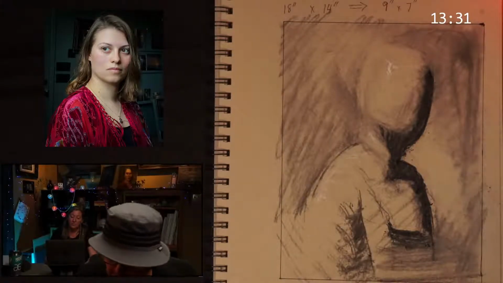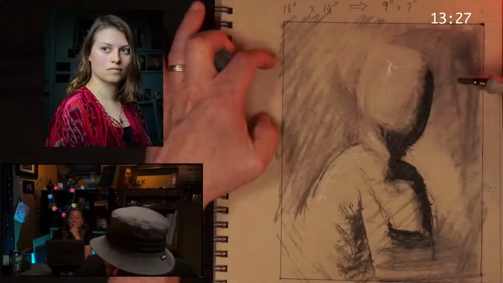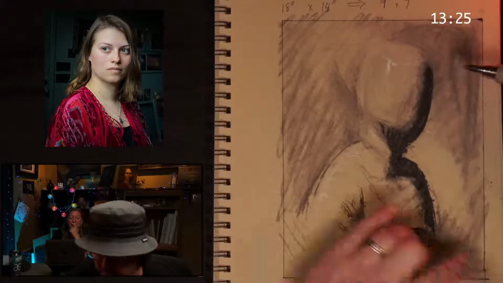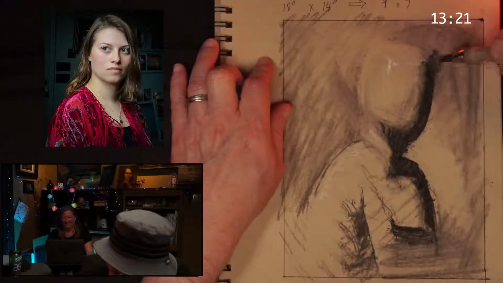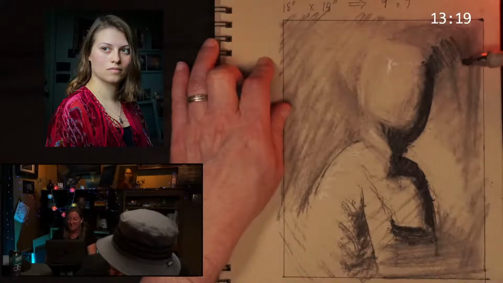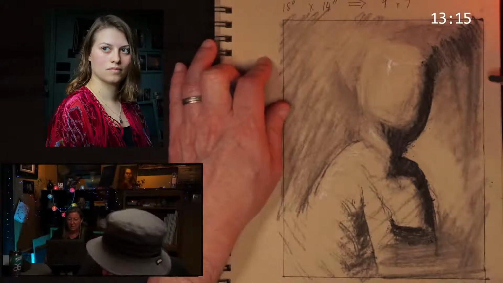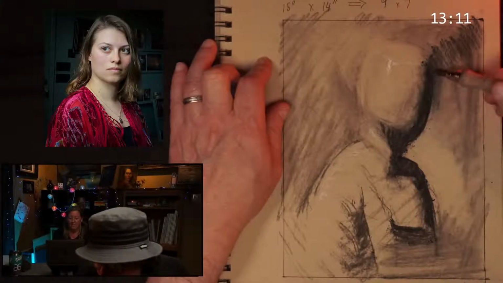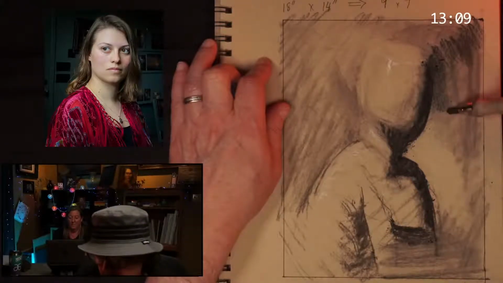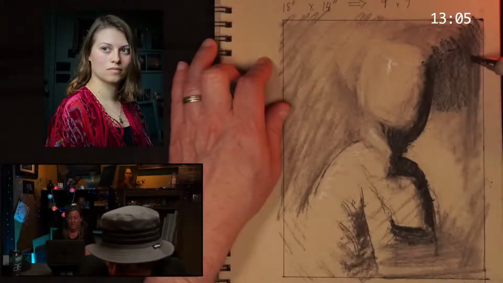Let's see if Jason can put his pencil where his mouth is, his charcoal where his mouth is. All right. As my hand says to my mouth, shut up and draw. So maybe we could let this be a little bit more mysterious here. Get that background value a little closer to that shadow.